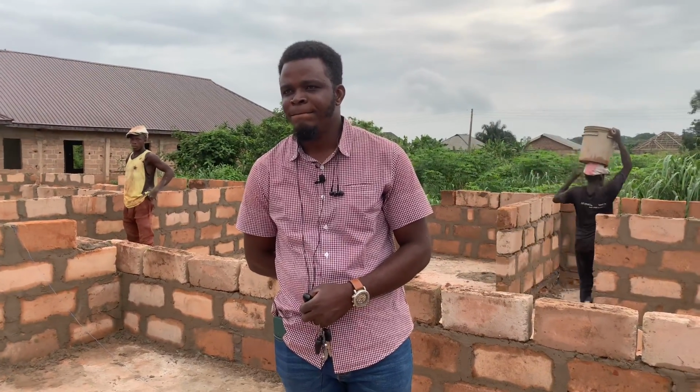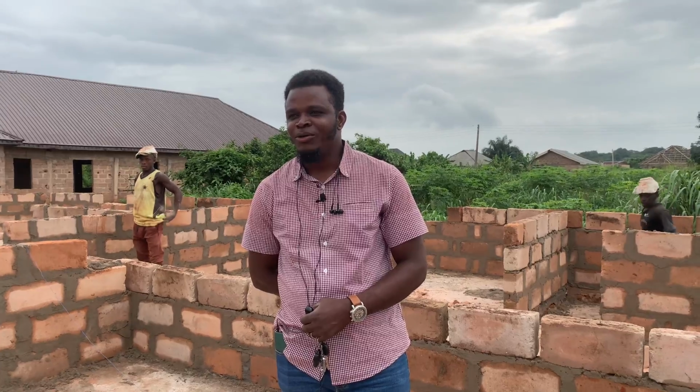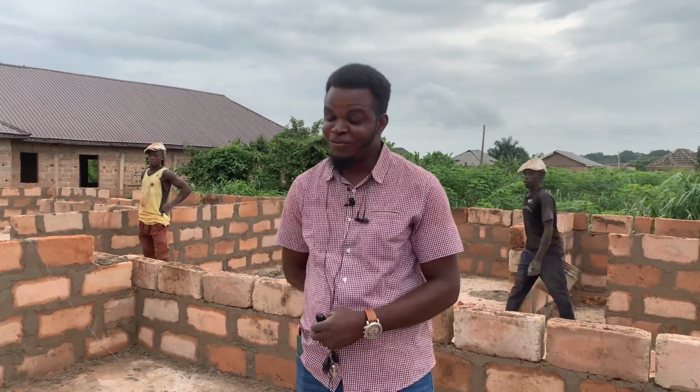So, engineer, quick one. Cost of project at this very point in time, relating it to the increase in dollar rate, how does it affect the cost of building? Okay, well, fortunately or unfortunately, we live in a country where once your dollar rises, the next minute prices of building materials just have a way of skyrocketing.